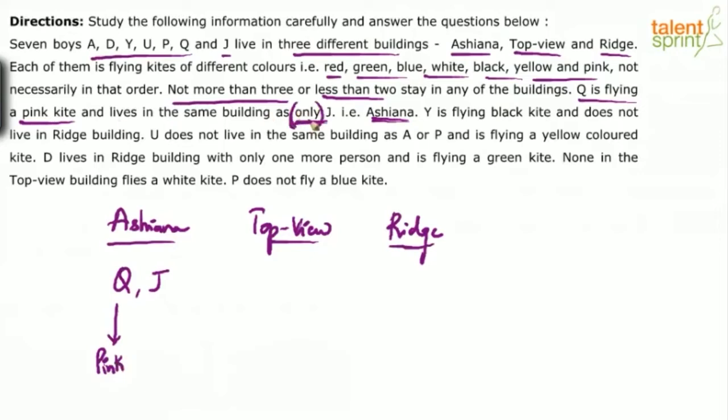So Q is flying a pink colored kite and lives in the same building as only J. Now this keyword only is very important here. Means what? The building Ashiana is closed now. No other person would come in Ashiana. There are only 2 persons, Q and J, of which Q is flying a pink colored kite.